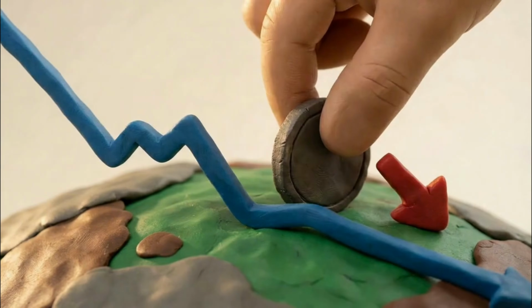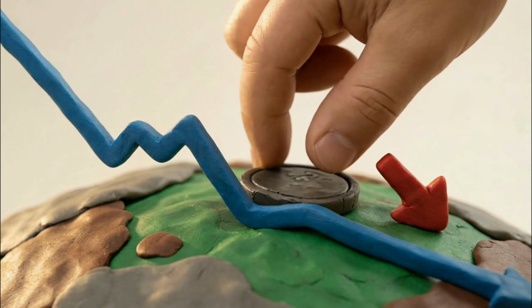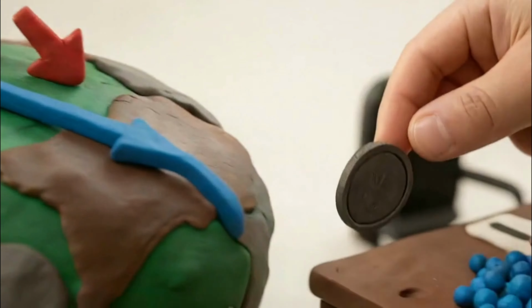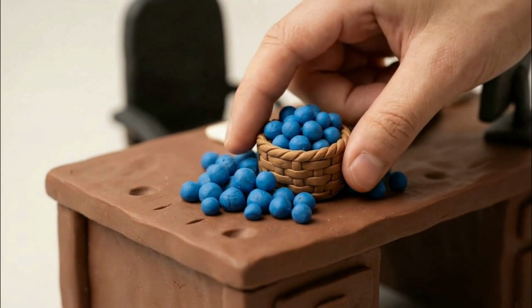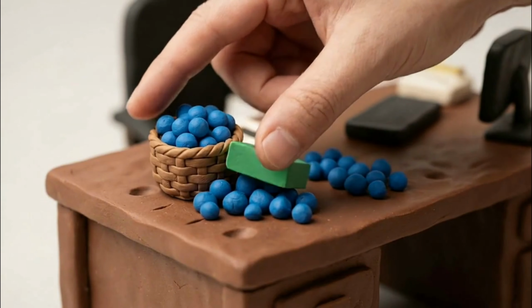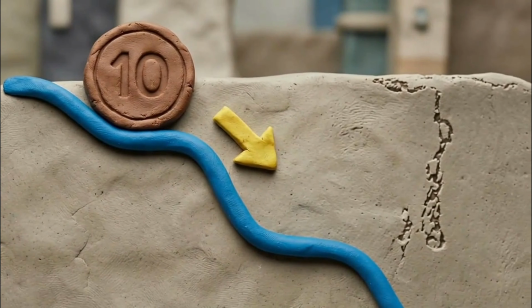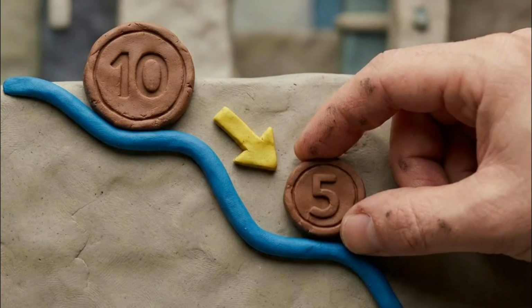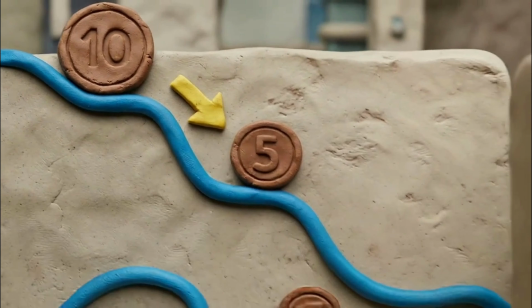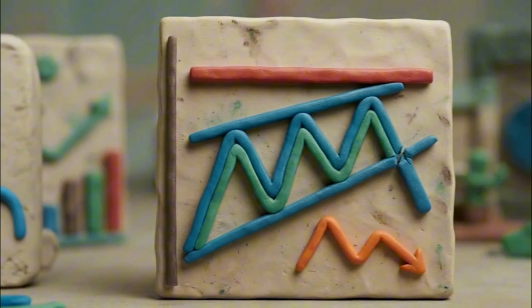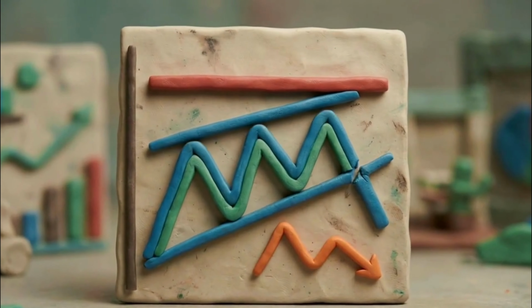A short position is when you sell a stock expecting the price to move downward. To short a stock, you borrow shares from your broker, sell them on the market, and later buy them back at a lower price. For example, if you sell a borrowed share at $10 and later buy it back at $5, you keep the $5 difference as profit. In this example, we're looking at the Funko stock chart.